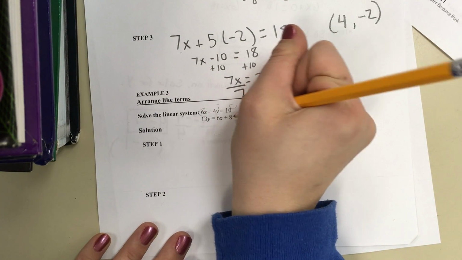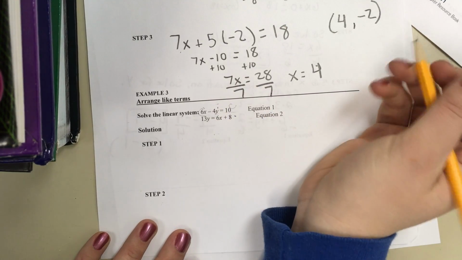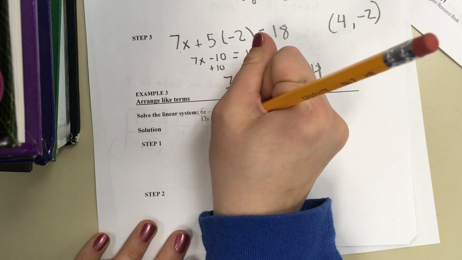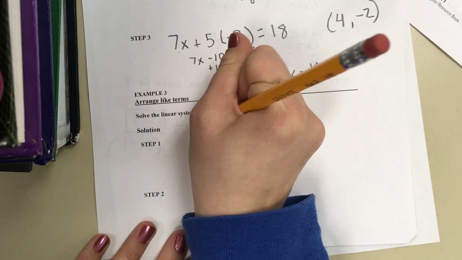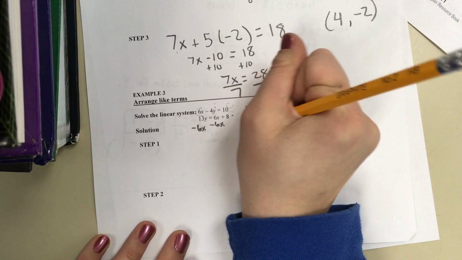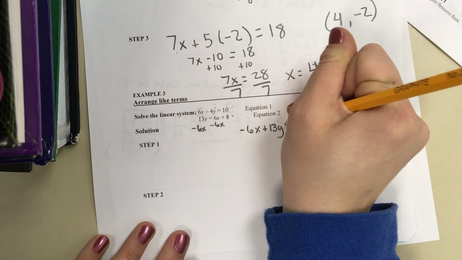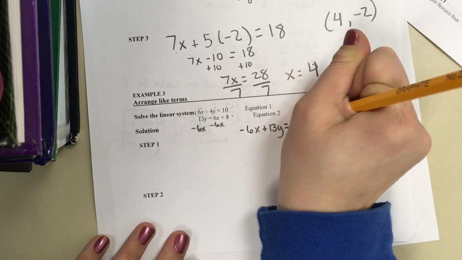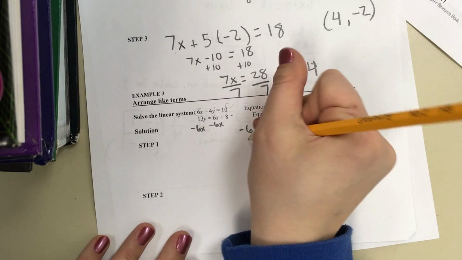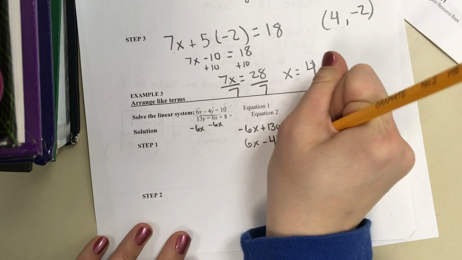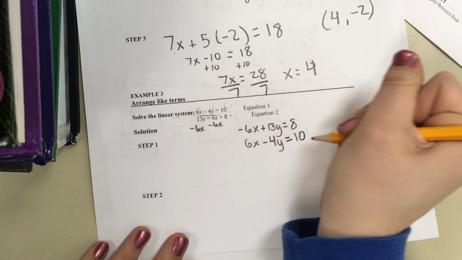Now I'm going to rearrange the second one so that it is as well. All I need to do here is subtract 6x from both sides, where I get -6x plus 13y equals 8. My other equation up here was 6x minus 4y equals 10.